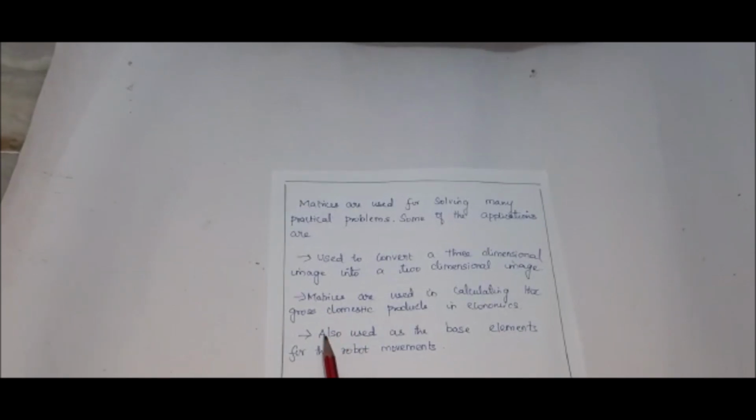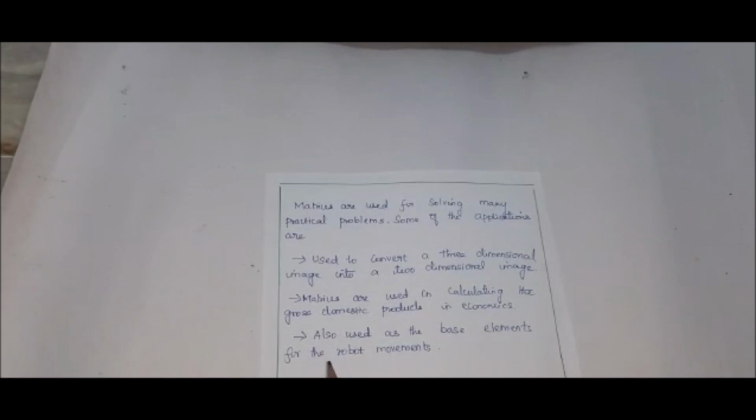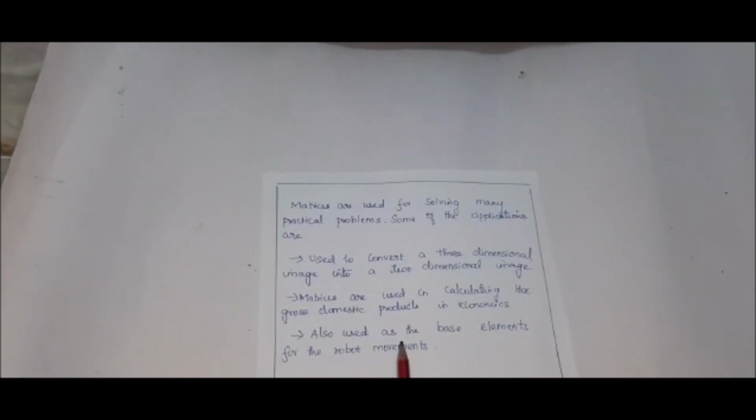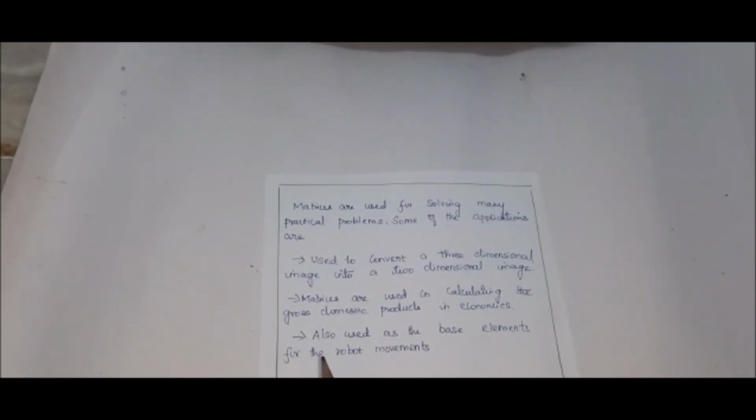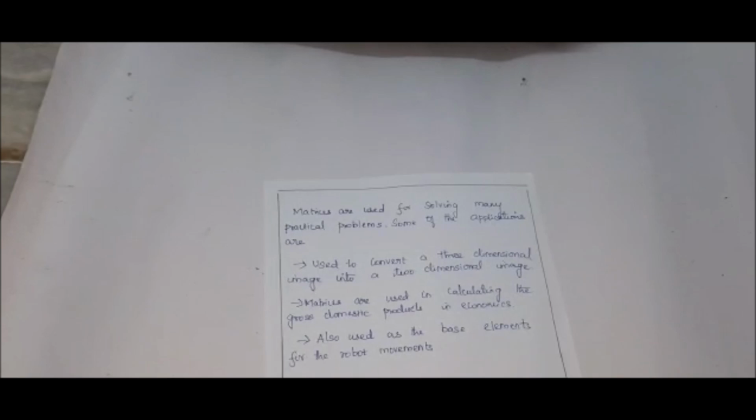Finally, this video shows how to multiply two matrices, how this can be done using Java, and what the purposes of matrices are in real-time applications. Thank you.